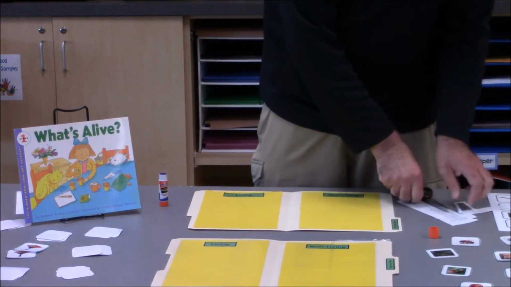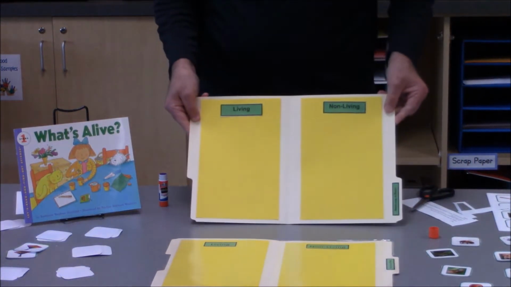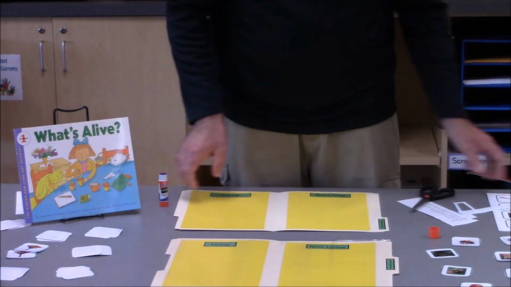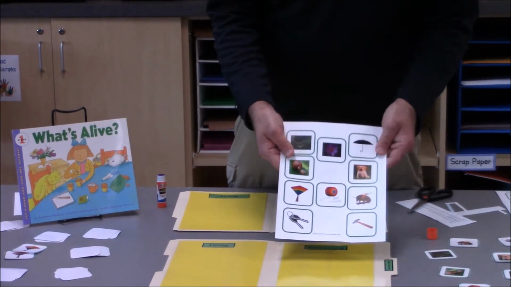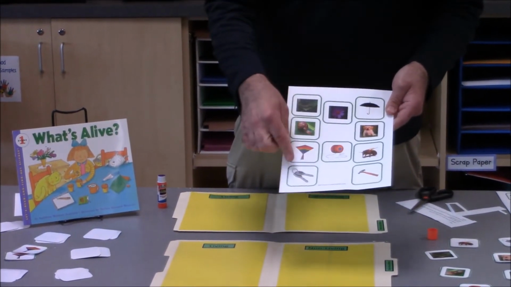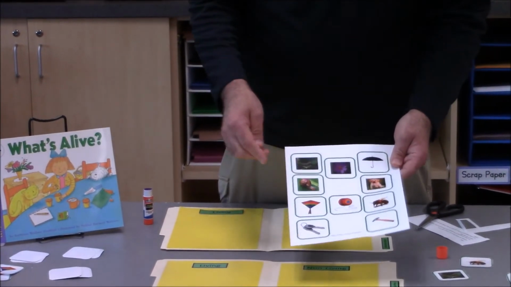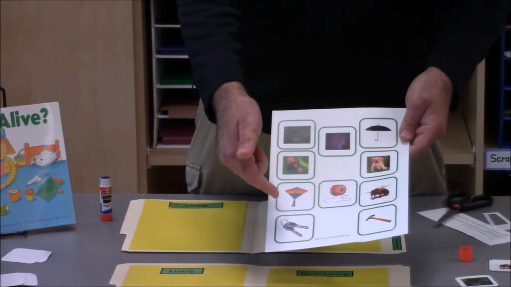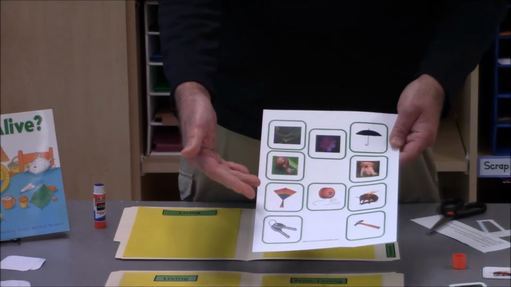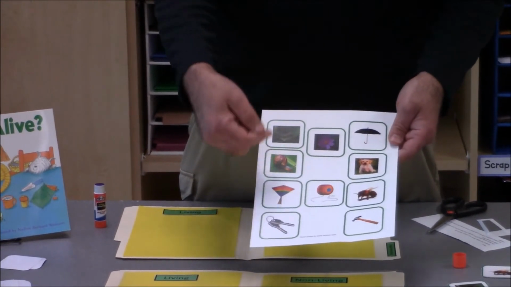Okay, so that is our file folder base itself. And then you're also going to find a handout with different kinds of pictures. Again, these are pictures of things that are living and non-living. You'll notice that instead of using cartoon pictures, we use actual real pictures.